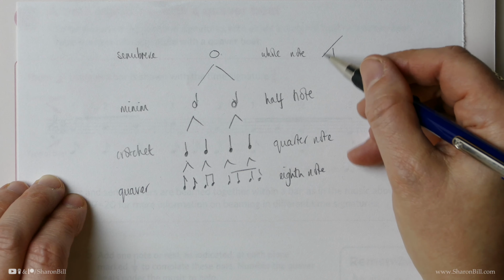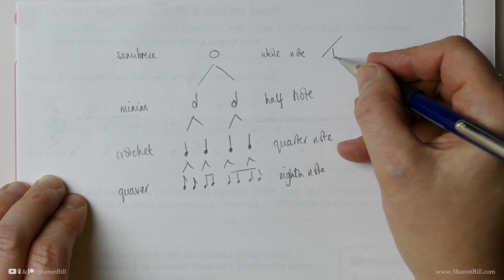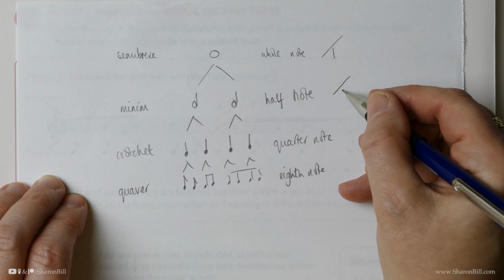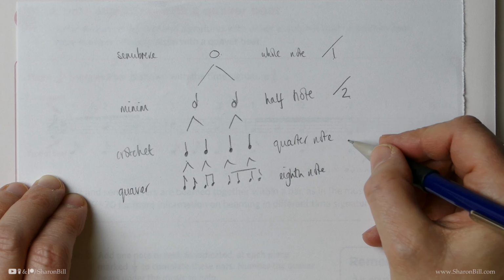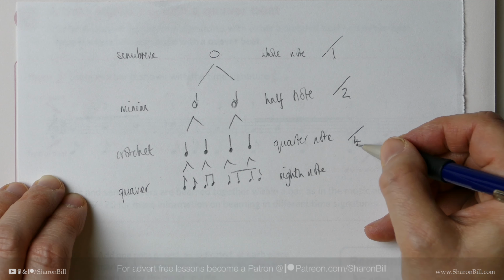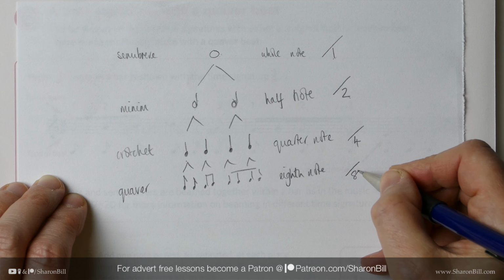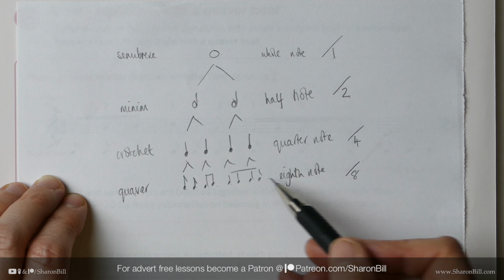It's not really very often at all you get time signatures counting in semibreve beats, but it does exist occasionally. We've divided into half notes, so the time signature will be over 2. We divided into quarter notes, and that's why the number 4 represents crotchet beats or quarter notes, and then 8th notes tells us we're counting in quaver beats because we've now divided into 8.